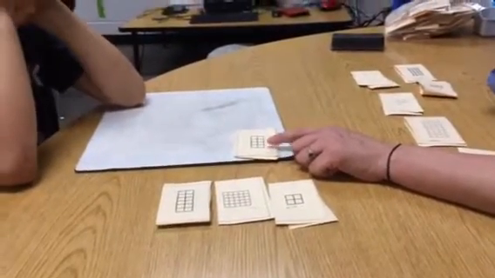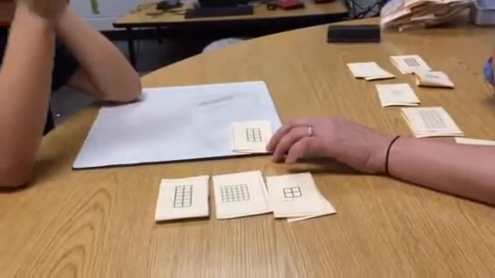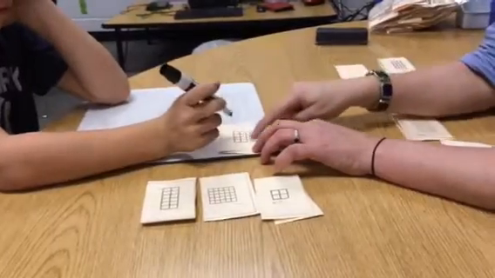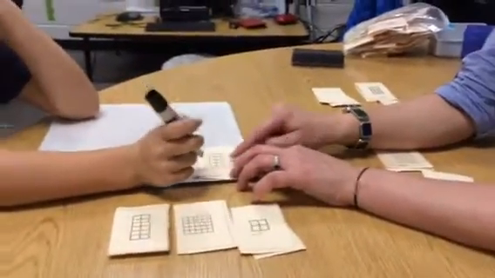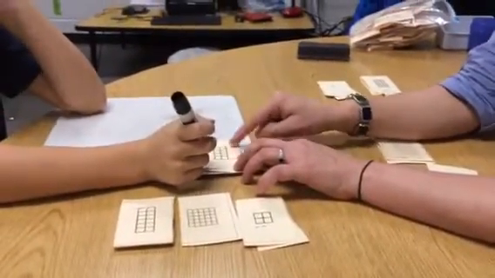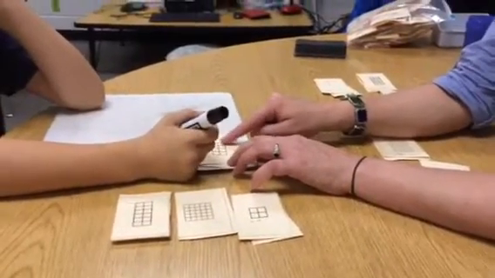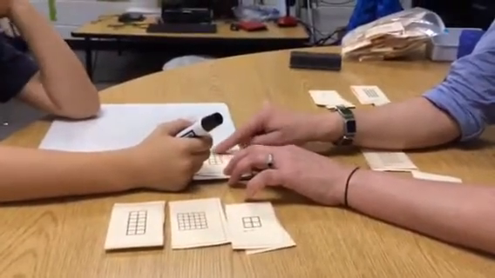What else do you notice? Are there other ways that you see 4? That way. Okay, what do we call it when everything's lined up this way? Rows. It's a row. Very good. So we have 2 rows of how many? 4. Okay, this model is called an area model, because it's like the tile on a floor. It covers up an entire area.